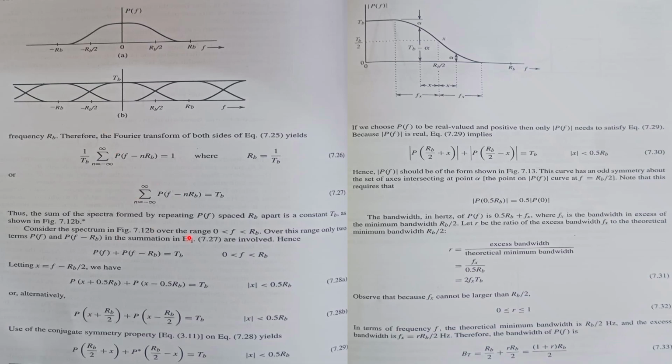So first we sum P of f minus RB. 1 by RB is equal to TB, that is RB is equal to 1 by TB. So RB is representing the frequency here, and TB is the time period, right? TB, twice TB and thrice TB, it will continue in the sinc function if you look.